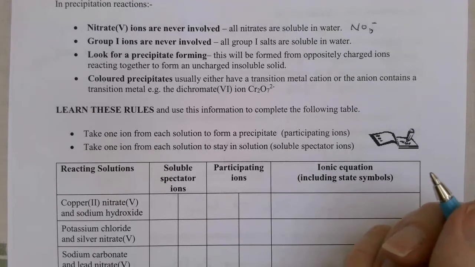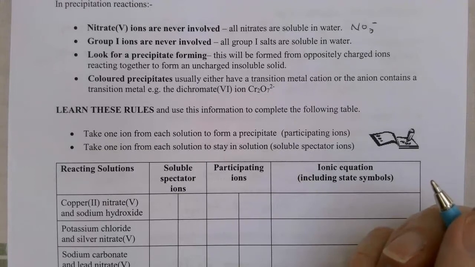Group 1 ions, the same, they are also all soluble in water. So anything with group 1 in it will be soluble. Look for a precipitate being formed. That will be formed from oppositely charged ions reacting together to form an insoluble solid. As a general rule of thumb, if it's coloured, especially if it's brightly coloured, it'll either have a transition metal cation or an anion containing a transition metal. So for example, dichromate, Cr2O7 2-, is a bright orange solution.